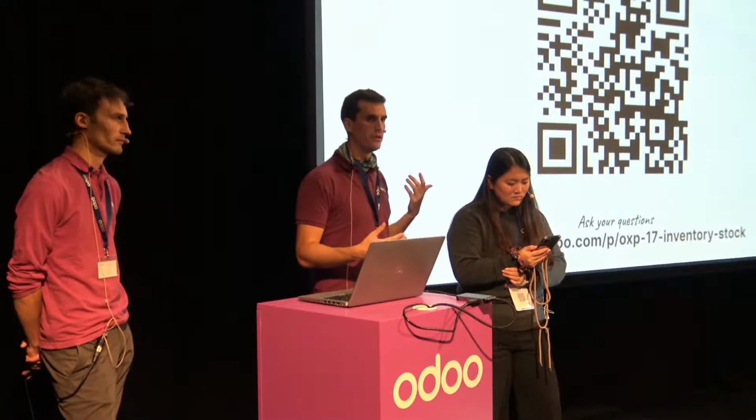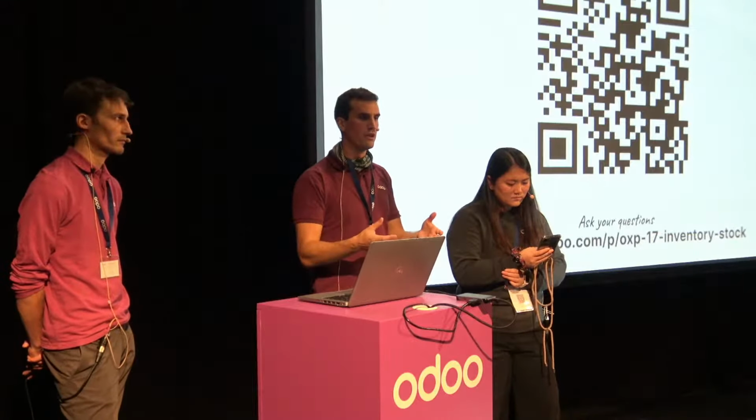The push is different. The push is when you receive something but you don't know what to do with it. For example, you do a purchase order, but it's not linked to a customer or anything. You just want to buy product in advance, and you know you will use it later. At this point, it will be the push rule that happens.